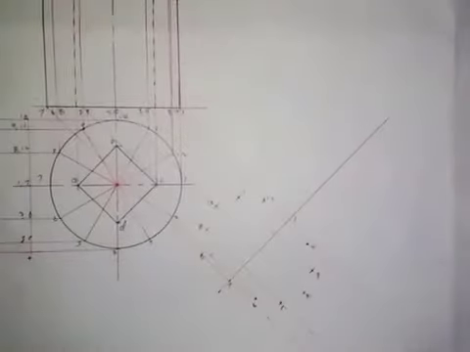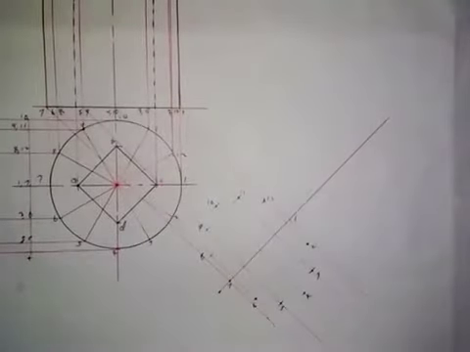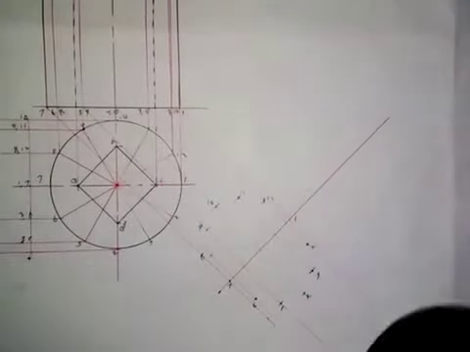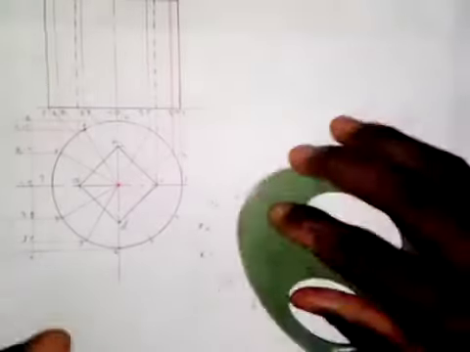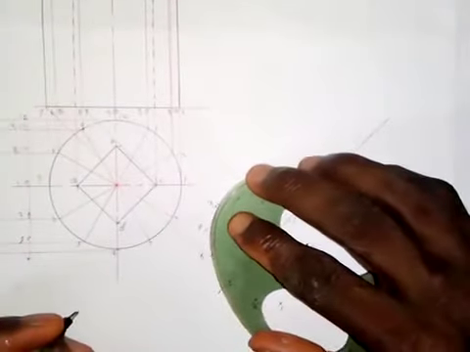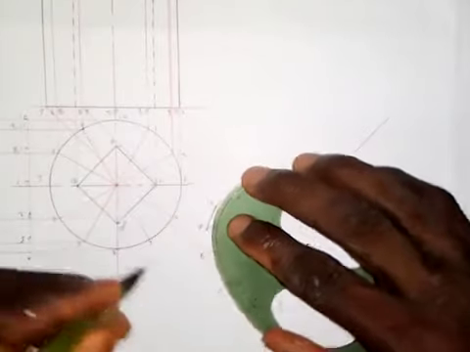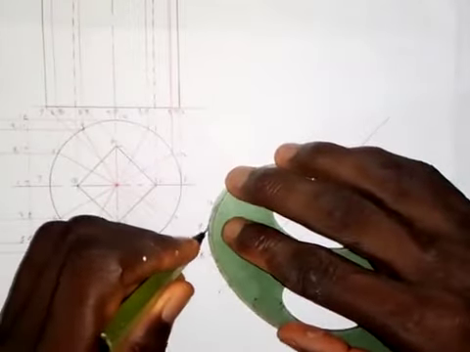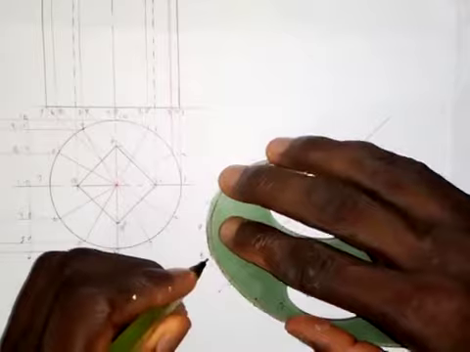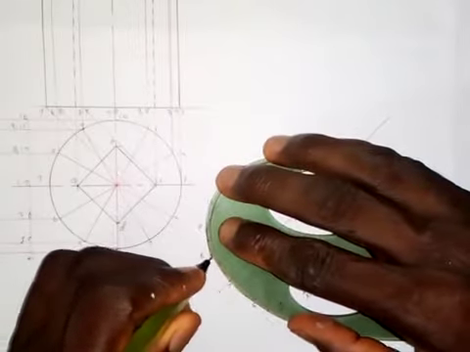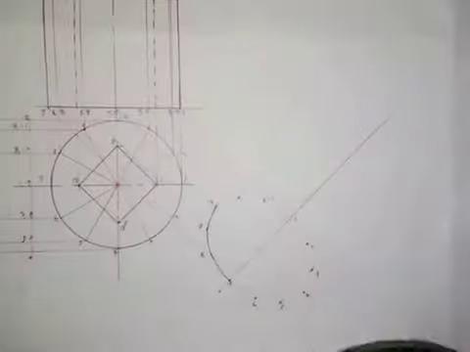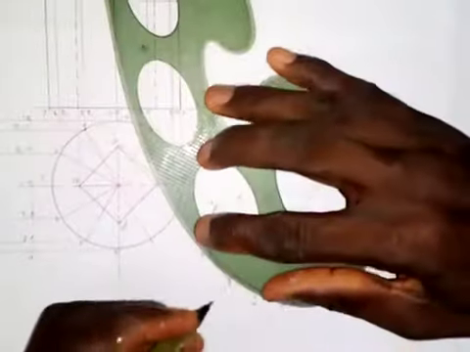So all these points will be joined together with the use of a French curve. So I'm going to use my French curve to join these together. So I'm going to see the whole of this. So this will be a thick line from here to here, and this will also be a thick line. So this will be a thick line. I'm going to see the whole of this.